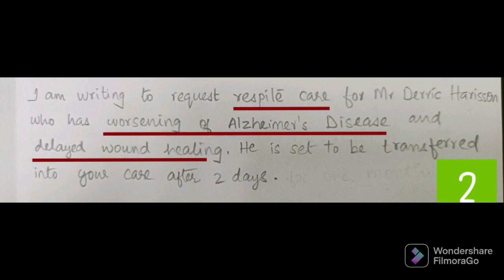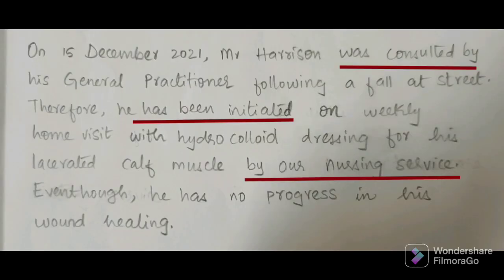Then we will write the present medical paragraph. So we will start with the general practitioner's consultation. So on 15 December 2021, Mr. Harrison was consulted by his general practitioner. So this G and P should be in caps lock, following a fall in the street.